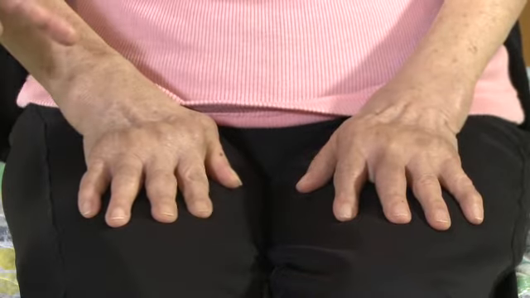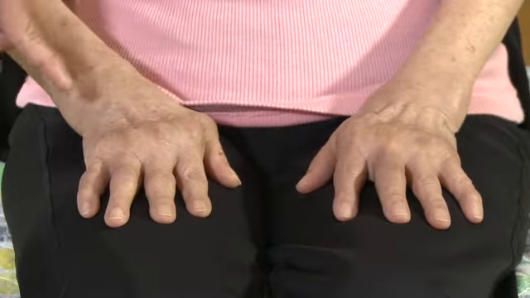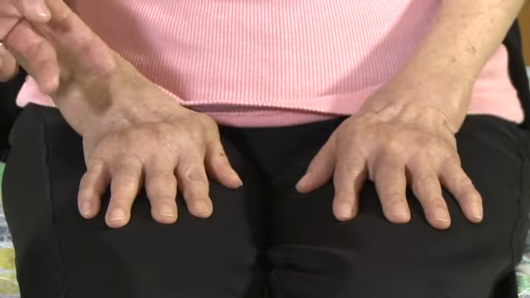Further, we also note that this patient has got rather marked small muscle dystrophy, suggesting to us that this patient has got the arthritis for some time.